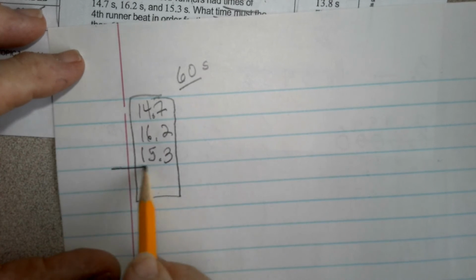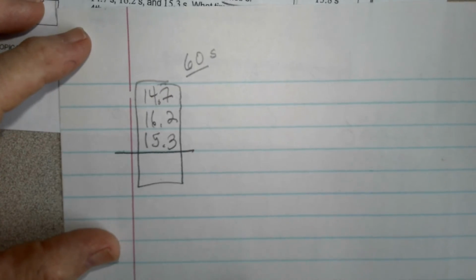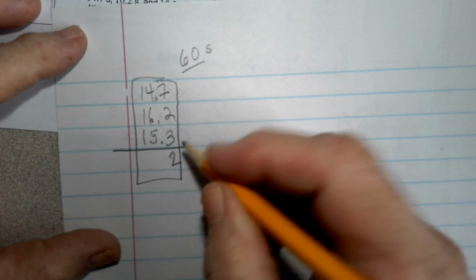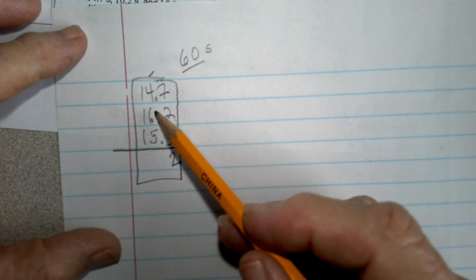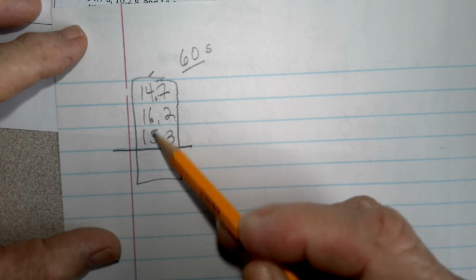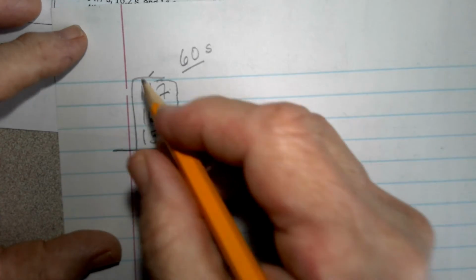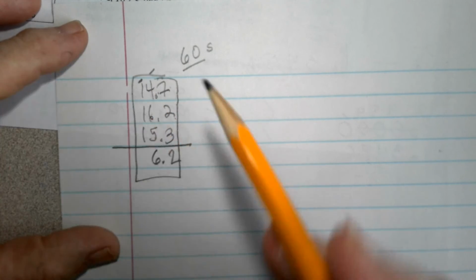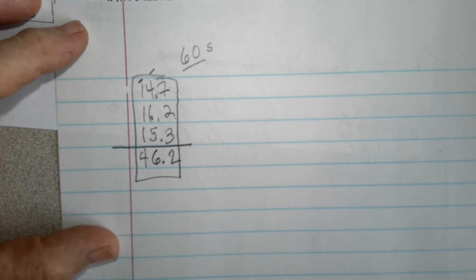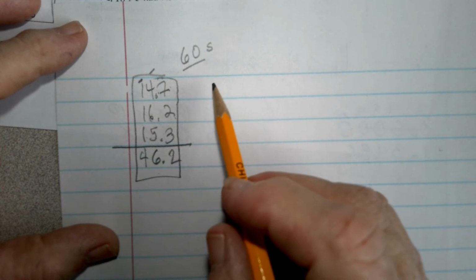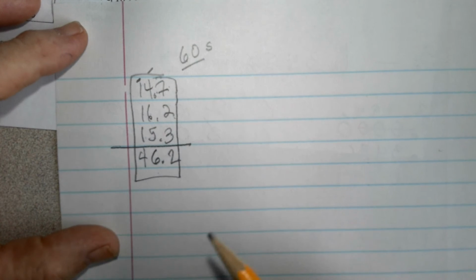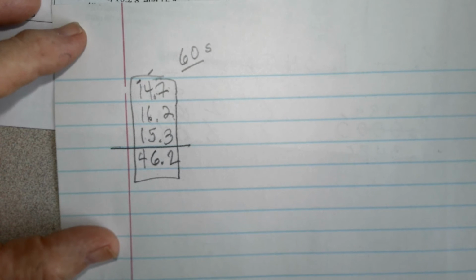Let's go ahead and add these 3 people. Let's add their time. So 7 and 3 is 10, 11, 12. Carry 1. 6 and 4 is 10, 15, 16. Carry 1. Then 1, 2, 3, 4. Okay. Now I have the total time of the 3 people. How do I find out now the time of the 4th person?